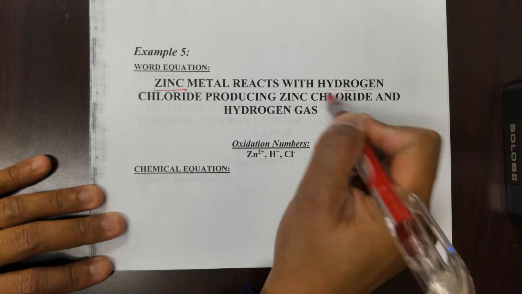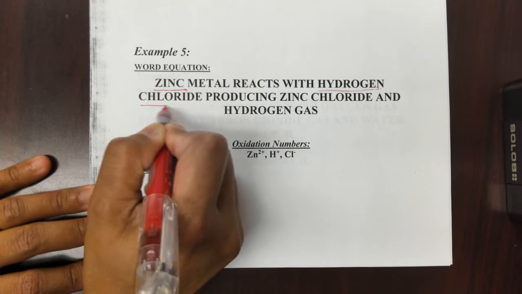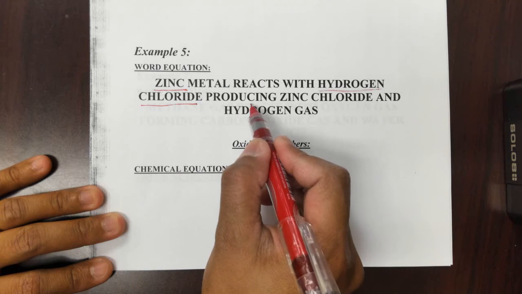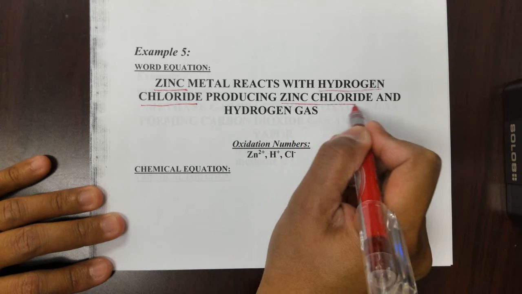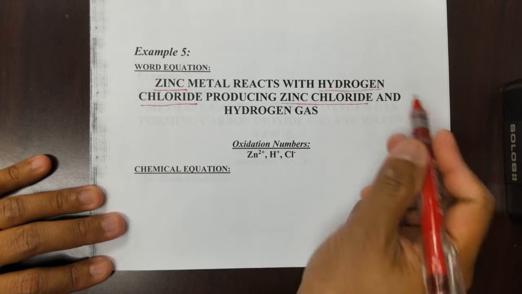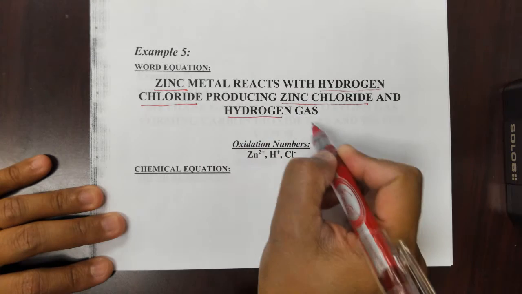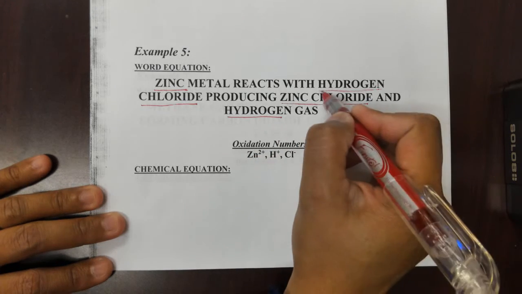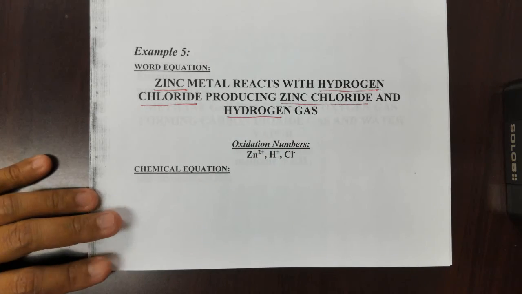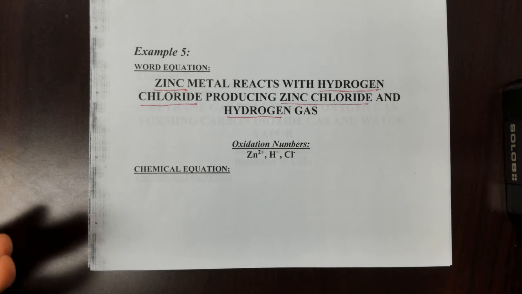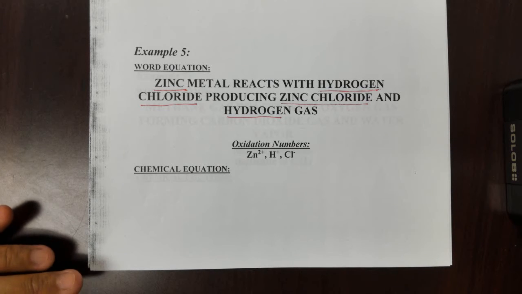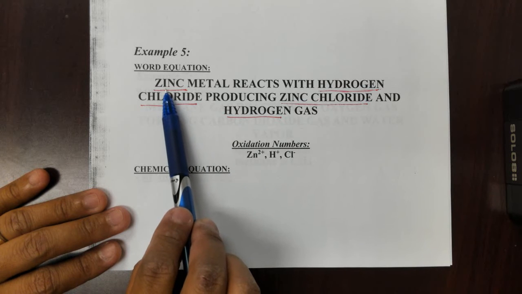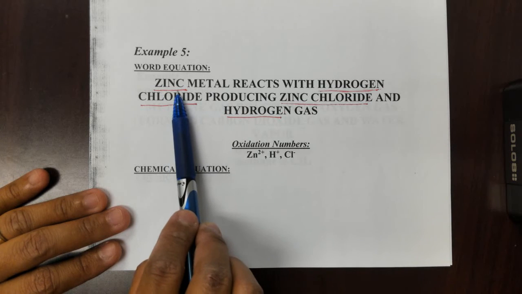hydrogen. Look at the second name. There's hydrogen and then chloride. Hydrogen chloride. Producing zinc chloride, so that's two names again, and hydrogen gas. Gas is not part of the name, so just hydrogen. So we have all these substances underlined, and so we're going to figure out one by one how they're written properly. So let's start with the first substance. It says zinc metal, so just zinc.